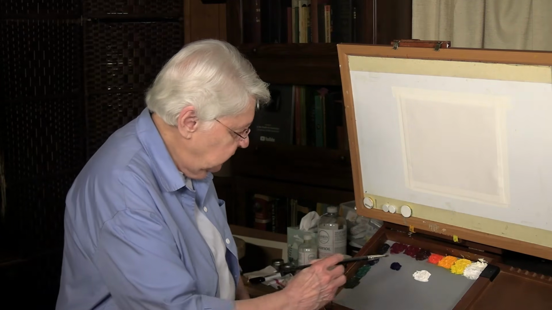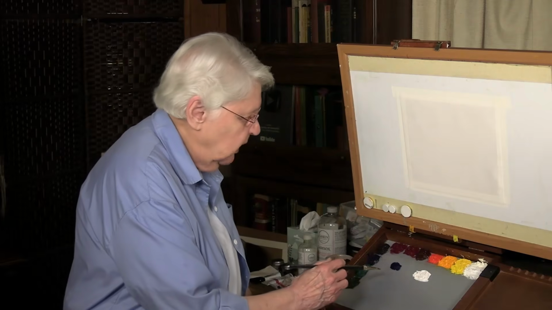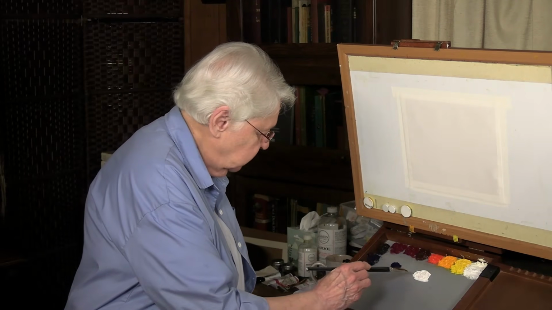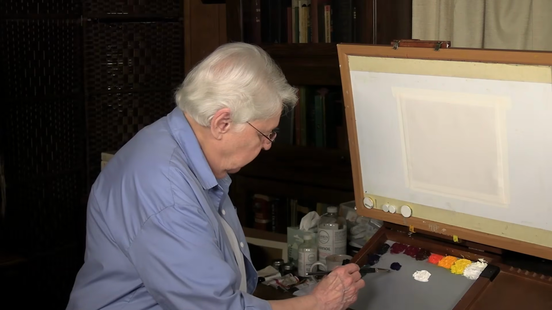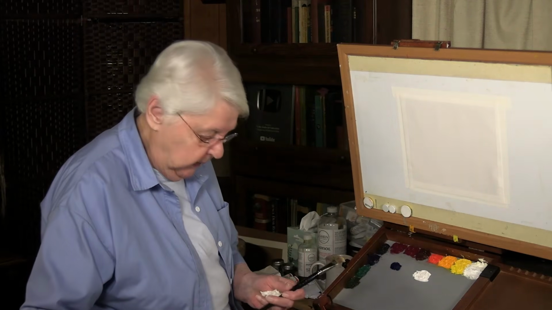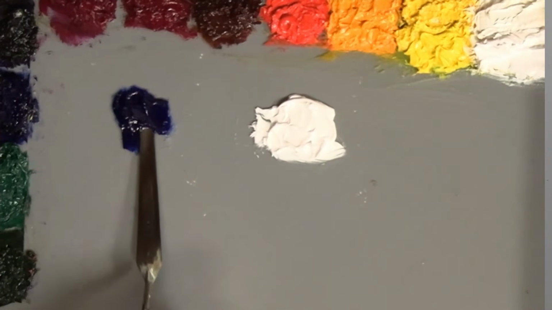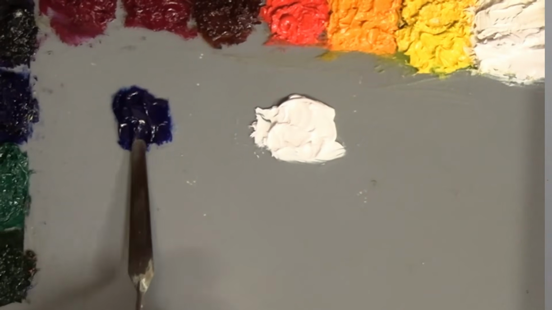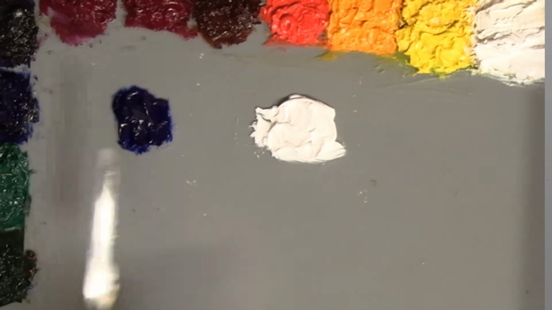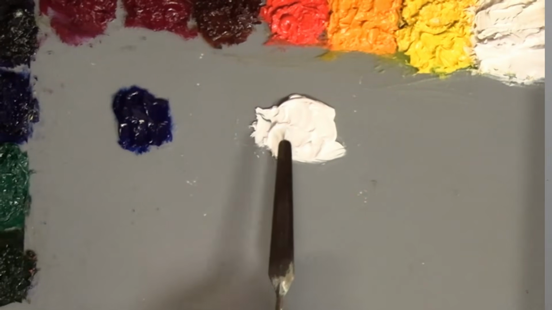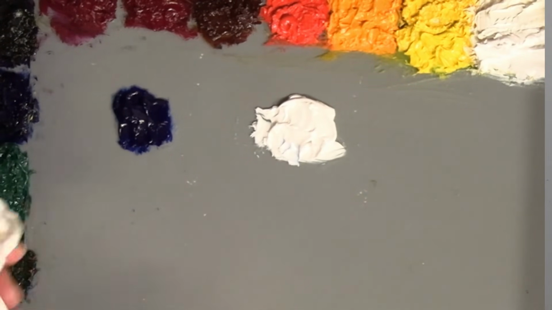So if you're in the dark range and you have a close value, let's just do something here. First of all, I'll just take the palette knife and do this, because I usually like to have a little bit of an edge here on the palette before I start picking the paint up. Whoops, I got the paint in the white. I didn't mean to.